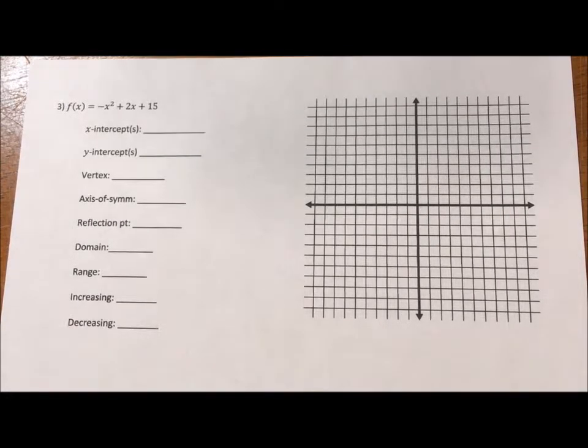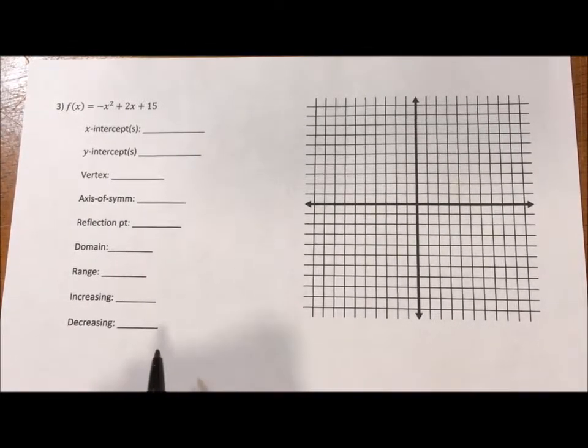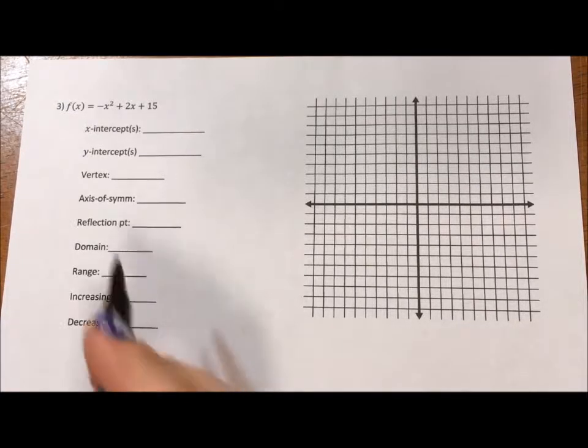Today I'm doing a series of videos on graphing parabolas. If we look at this one, it's written in our traditional ax squared plus bx plus c form. So I'm going to just go down the list.